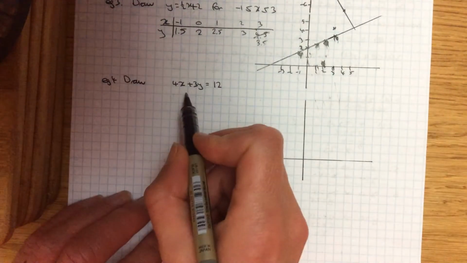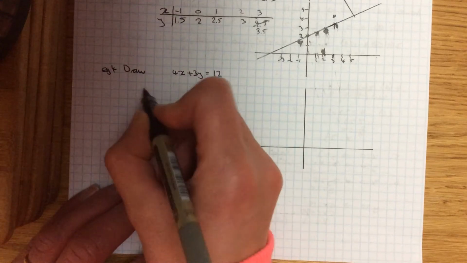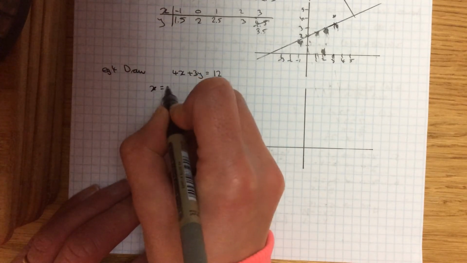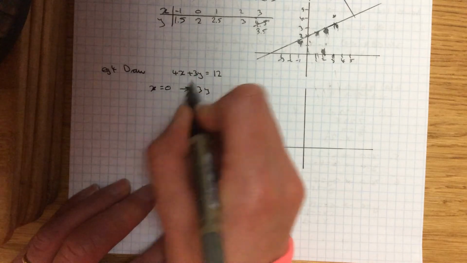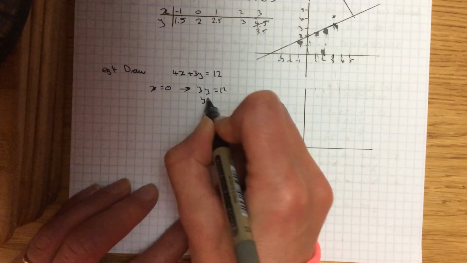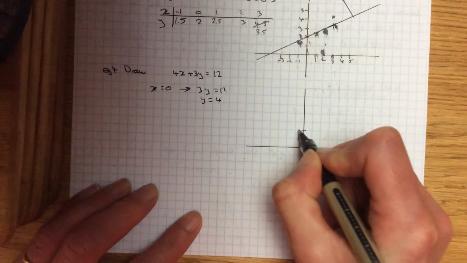And the last one, you notice this is not y equals. So I'm going to take a different slant to this. What I'm going to do is put x equals 0, which gives me 3y equals 12. So y equals 4. So basically when x is 0, y is 4.